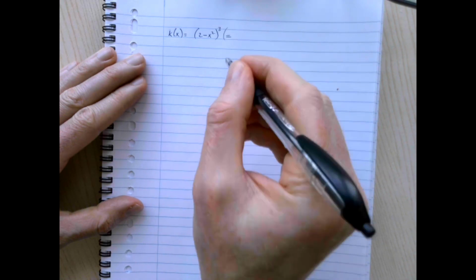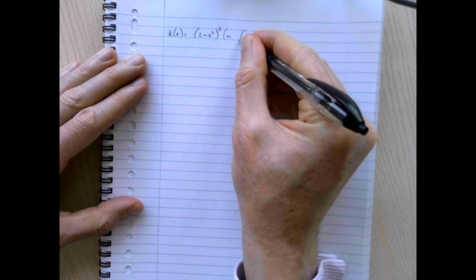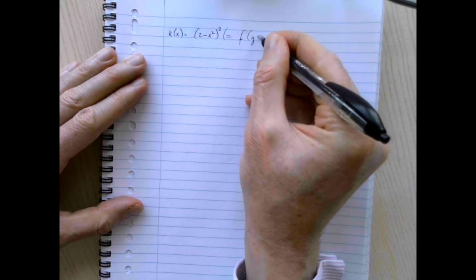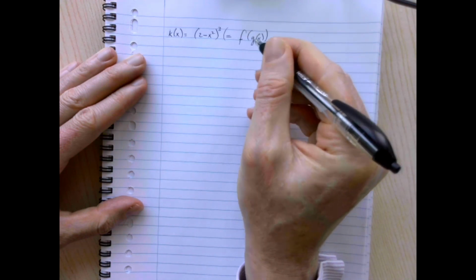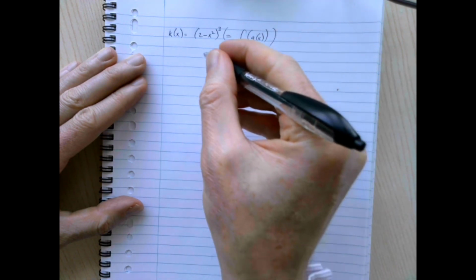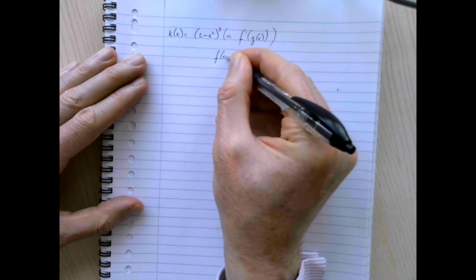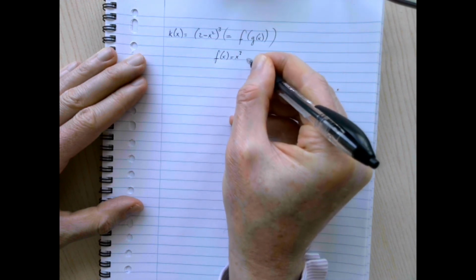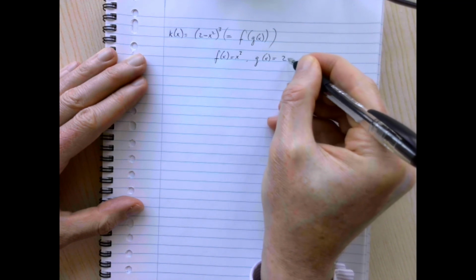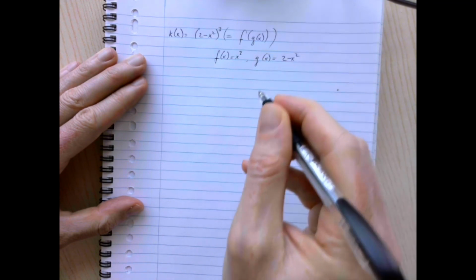And we wrote this as the function f, the cube function, applied to the function g of x, which was this 2 minus x squared. So in other words, f of x would be x cubed, and g of x would be 2 minus x squared.